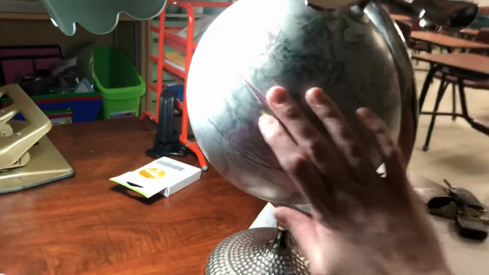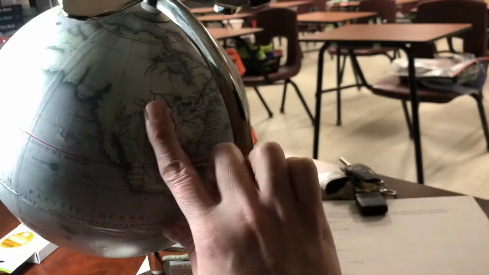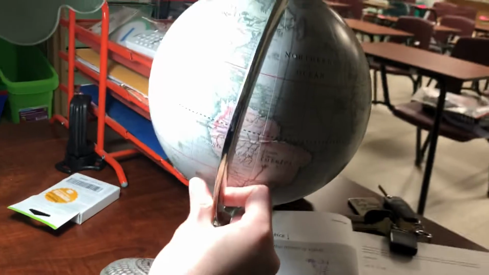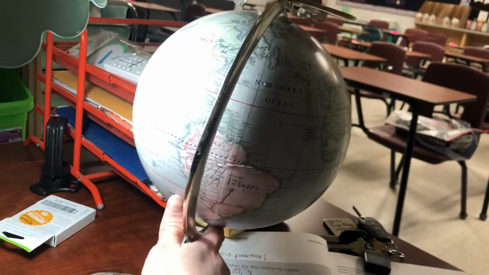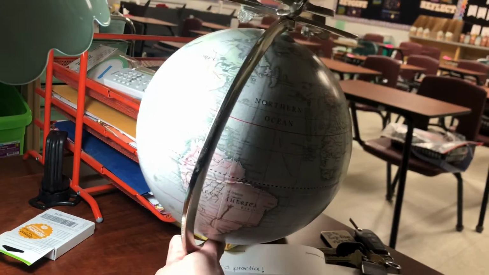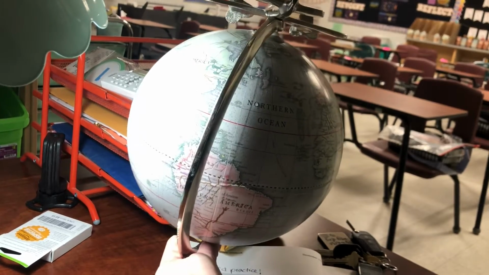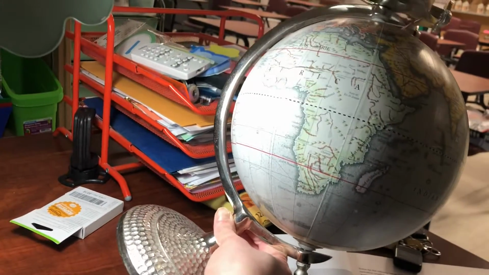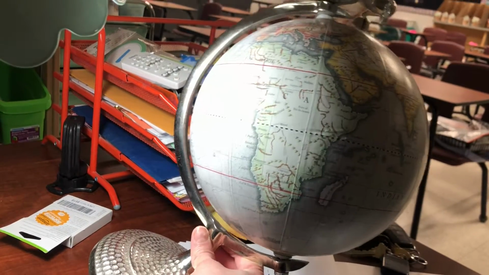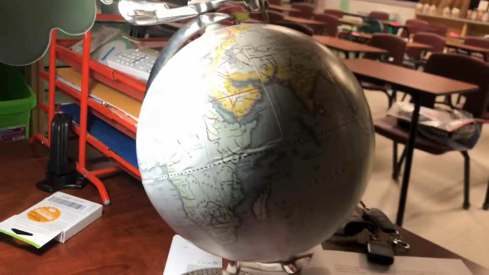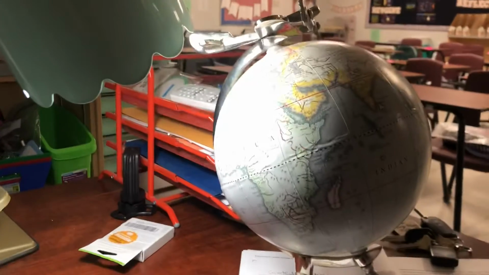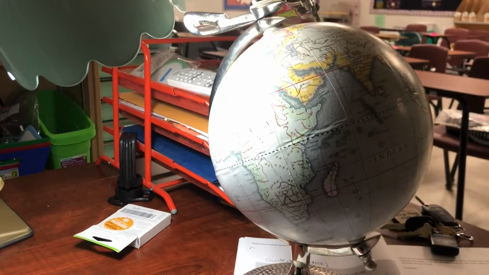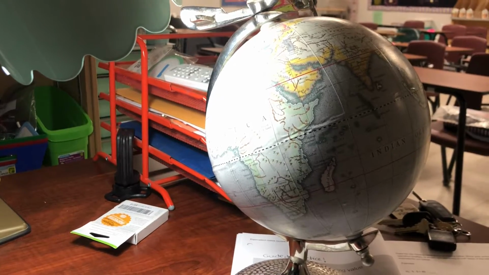So the northern hemisphere, which is where we live, North America, when we're tilted towards the sun and receiving sunlight, it's our summer. But as we revolve around the sun and we're tilted away from the sun, so if North America is now tilted away, we're not receiving that direct sunlight anymore, and so that's our colder season, so fall and winter. Okay, so that is revolution.